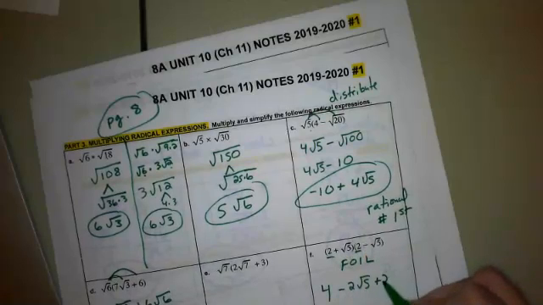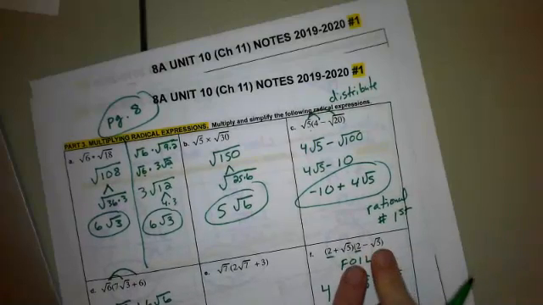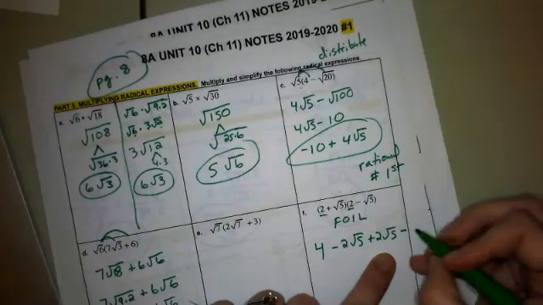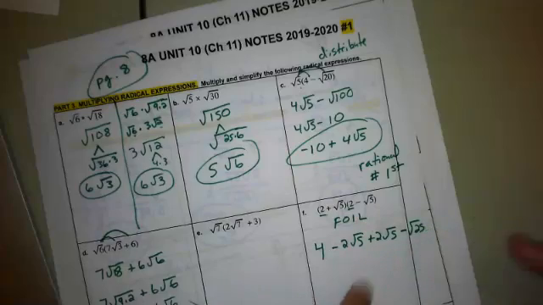So plus 2 root 5. And then we'll do our last terms, square root of 5 times square root of 5. And there's a minus there. So minus square root of 25.